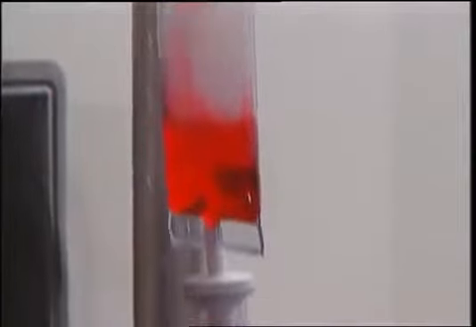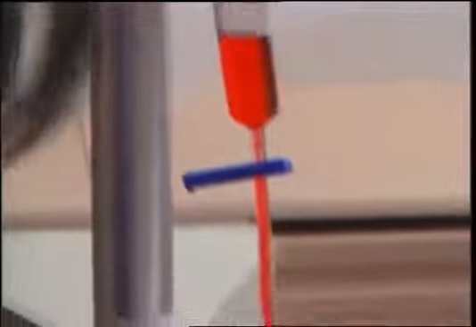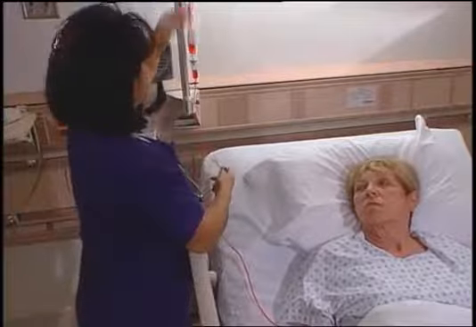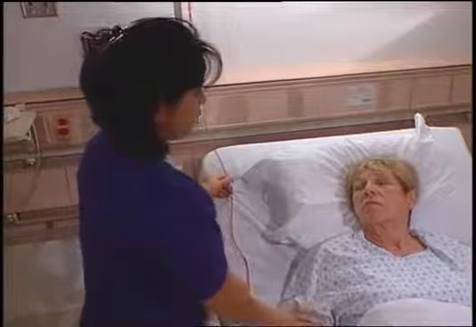Patients receive blood transfusions every day in hospitals and clinics. Most are uneventful. Unfortunately, some are not and may result in a transfusion reaction. Some reactions are immediate. Others may occur days, even weeks after the transfusion.